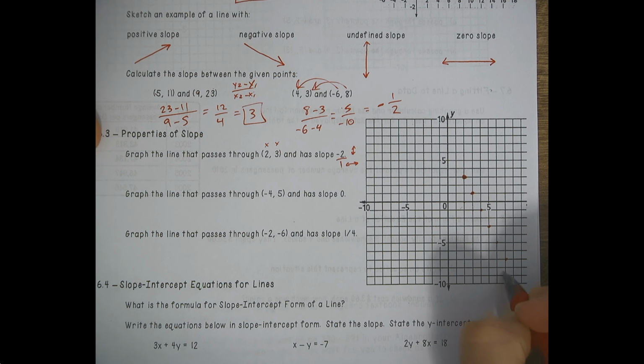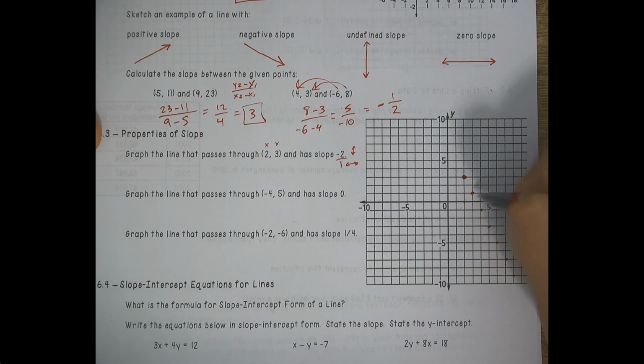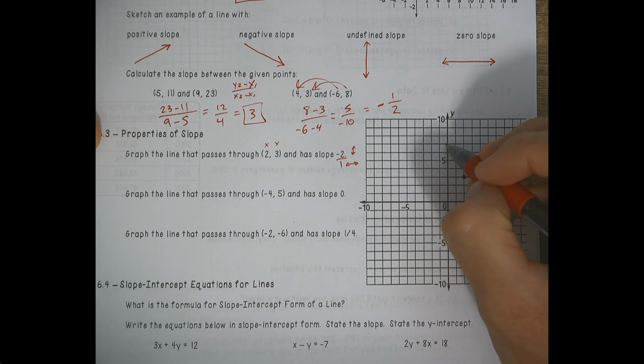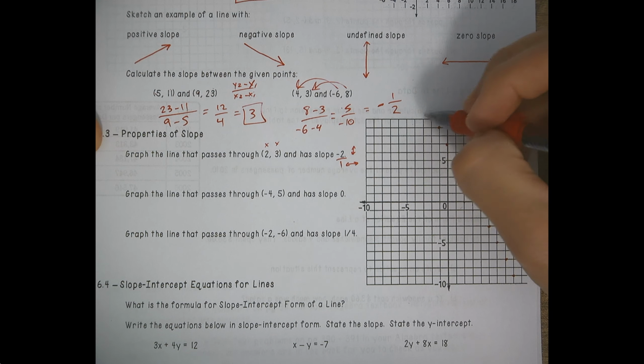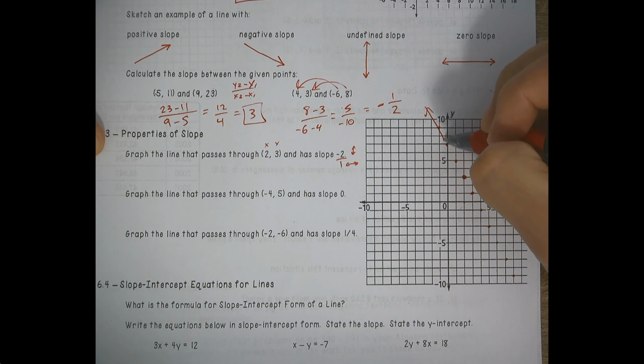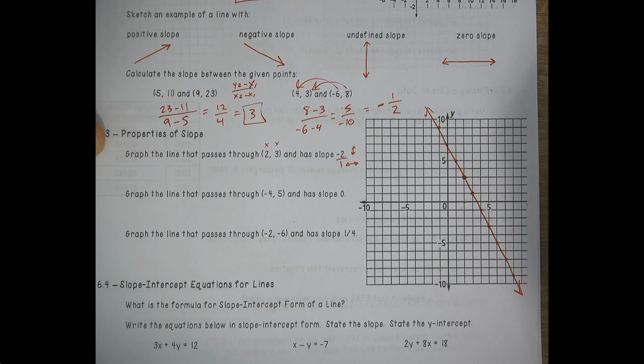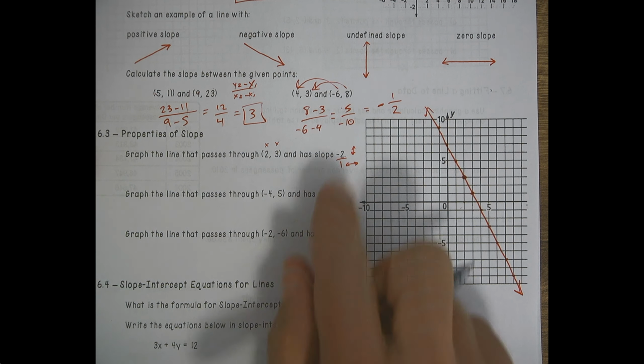And if I'm going to follow this line the other direction, going this way, it's up 2 into this side, to the left 1 to continue that line. And as I follow that line from left to right, it is going down, and that's the negative slope.